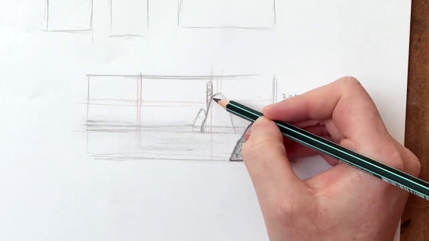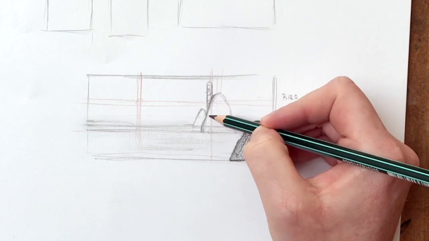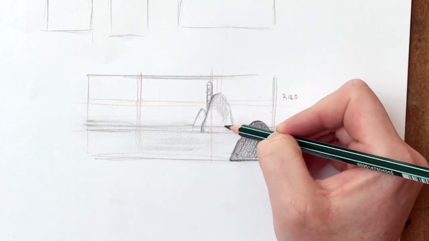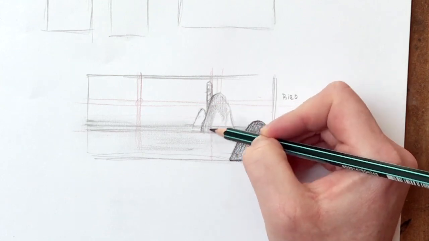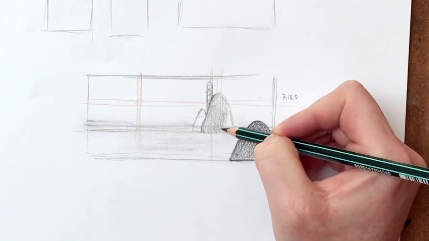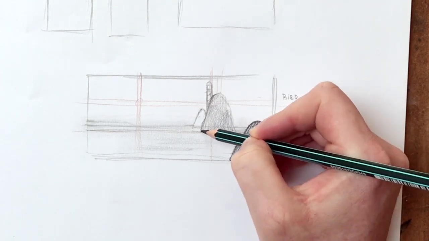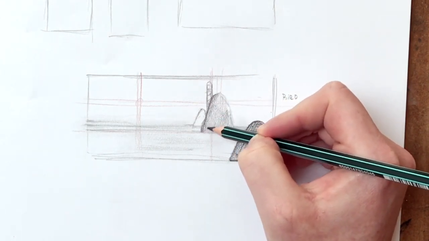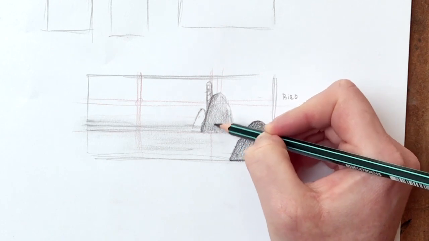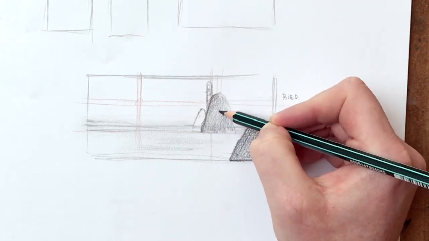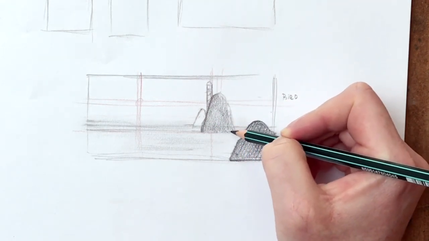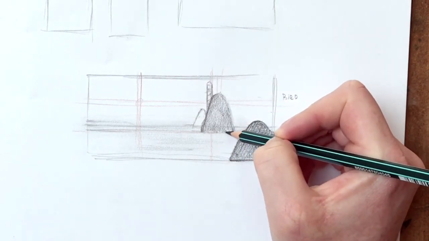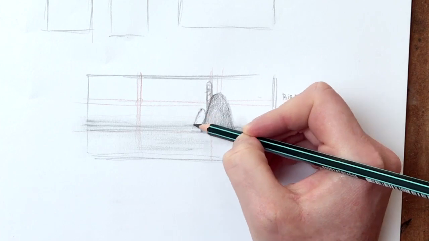Then this middle boulder is also blackish, grayish, but in a lighter value. So I'm going to try to draw this one a little bit lighter than the one in the foreground. Like this. And then this one in the back is again lighter.